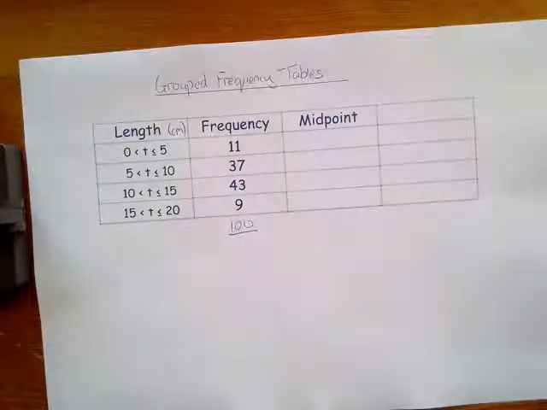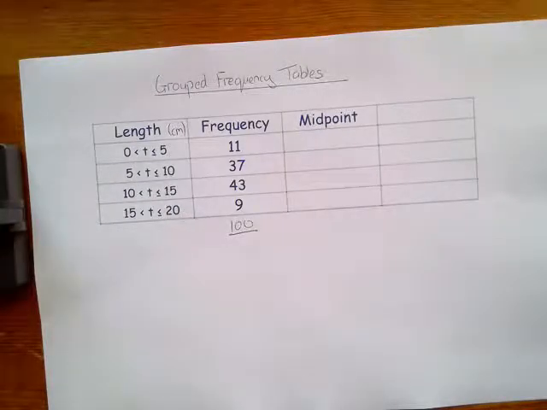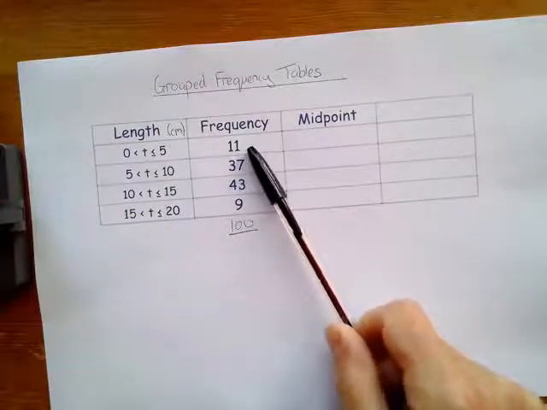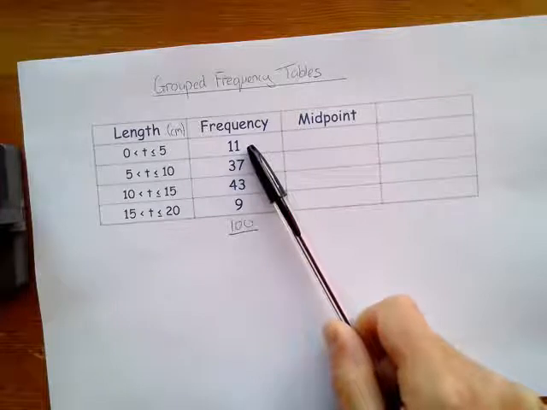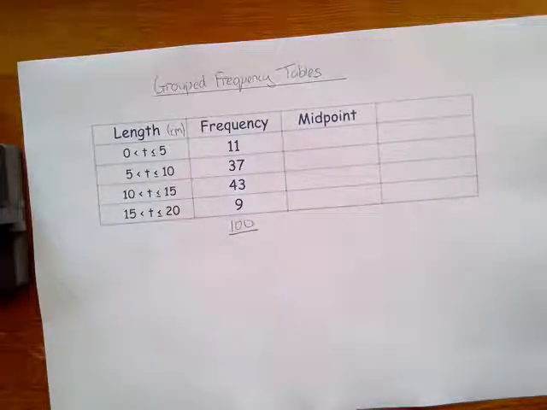Okay, now it's important to note I do not know the individual values of any of those 100 pieces of data, because they've been grouped into sections. So I know there were 11 values that were between 0 and 5, but I've no idea if they were all the same or different. Presumably they weren't all the same, but how they were spread across the range 0 to 5. Some of them will have been near to 0, some of them will have been near to 5.